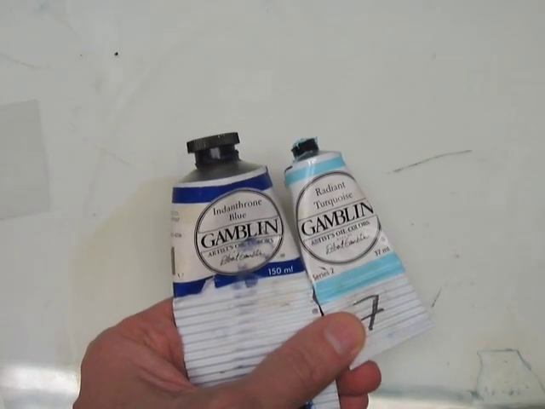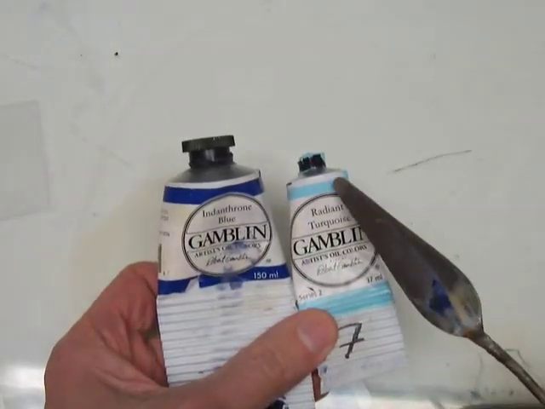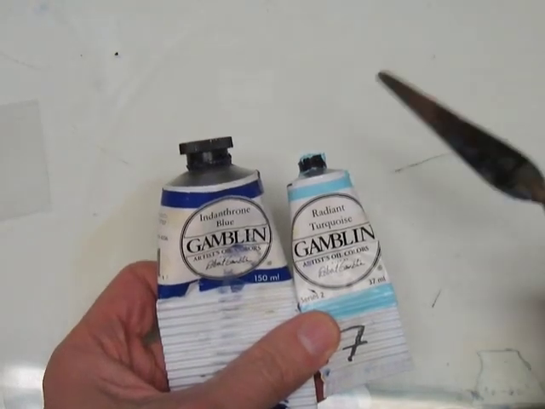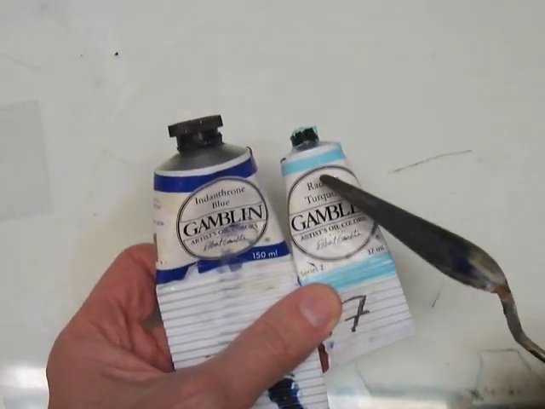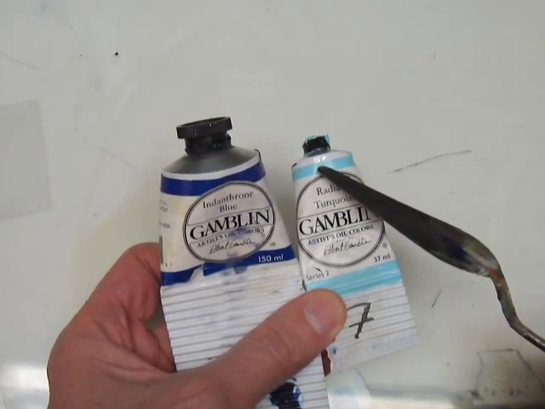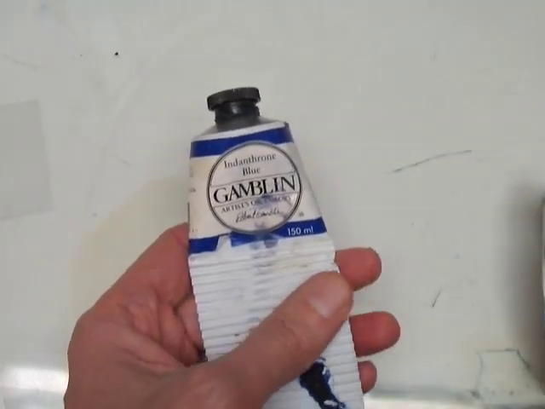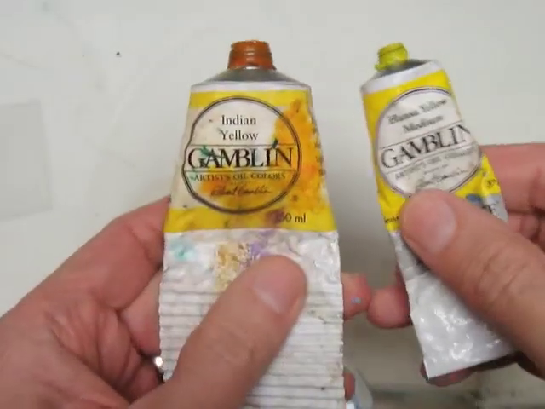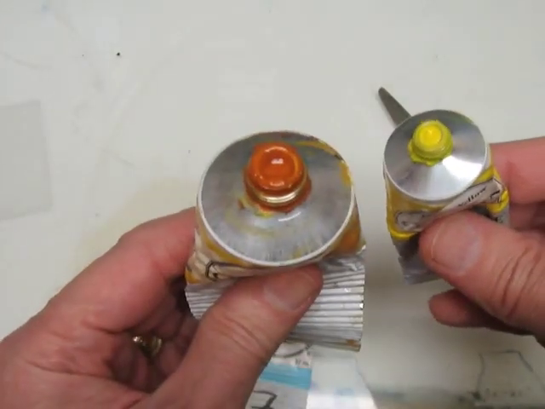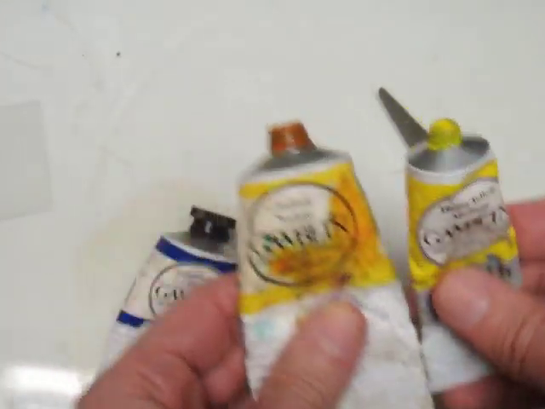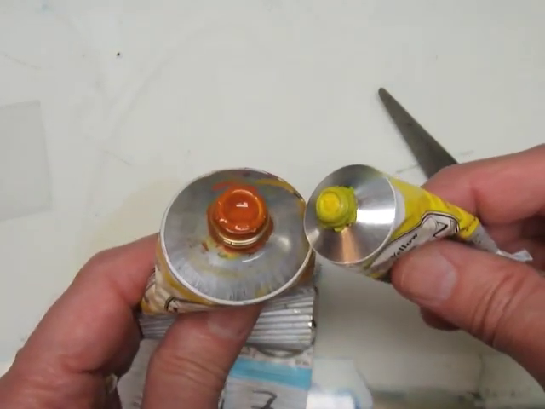Hue is basically the color family of the paint. For example, these are both blues, but you can clearly see that this hue, this radiant turquoise, has a different value than the indanthrone blue. These two colors, the Indian red on the left and the Hansa yellow medium on the right, they're both the same hue, but you can see that their values are quite different.